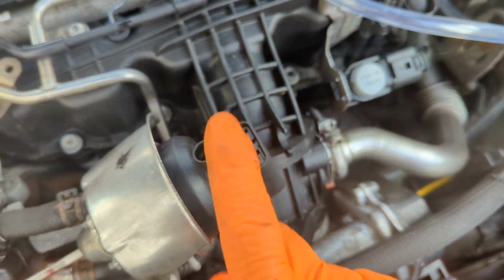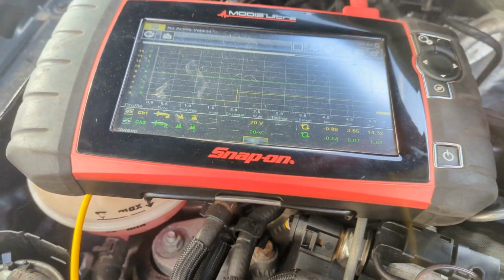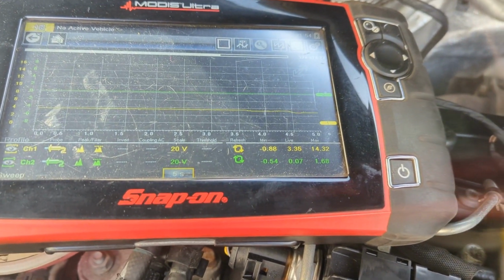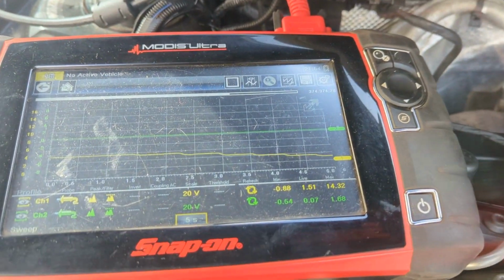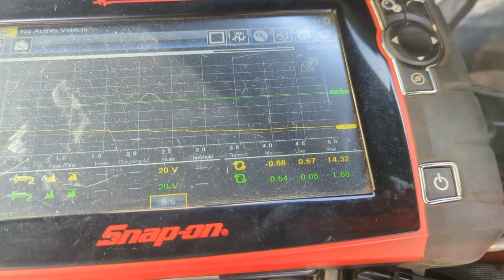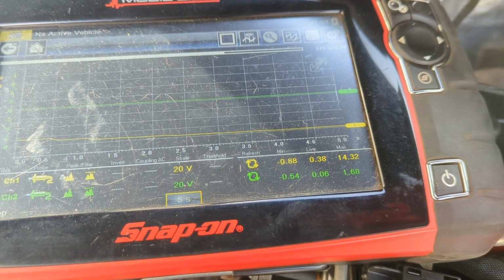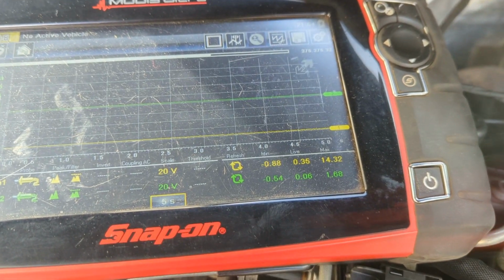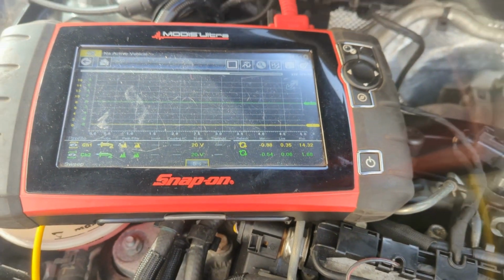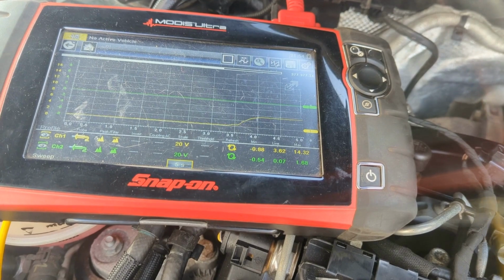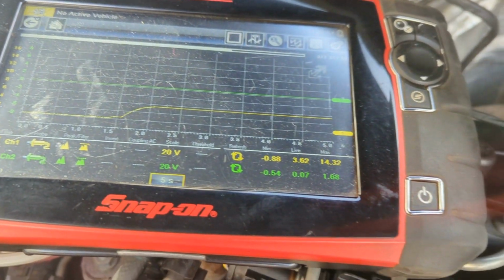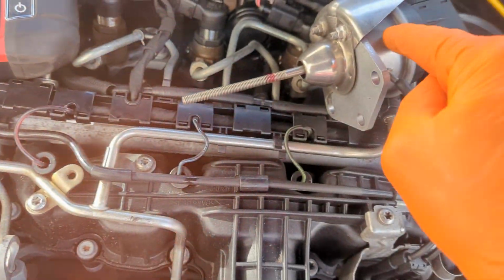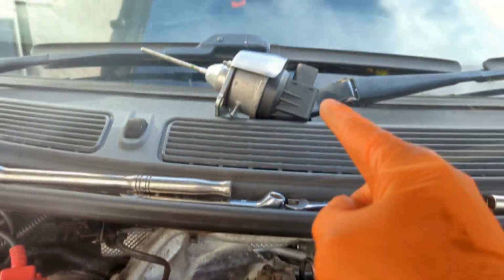Let's plug this one in and see what the range is on this. So there we are, 3.65. Well, it does go lower than I expected, but obviously not as low as that other one. And then, yeah, it should go over 4 volts for me, so that's going in the bin. That's going on the car.